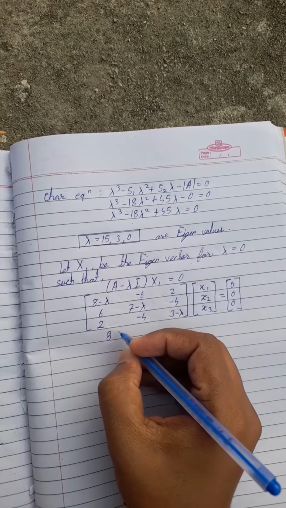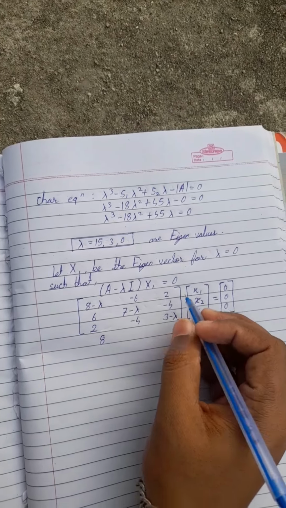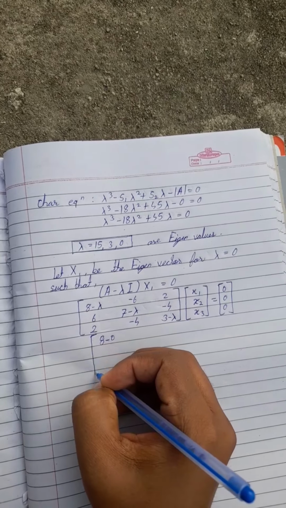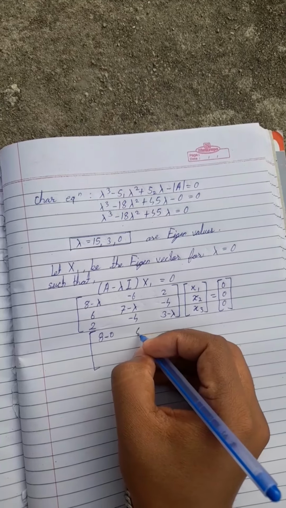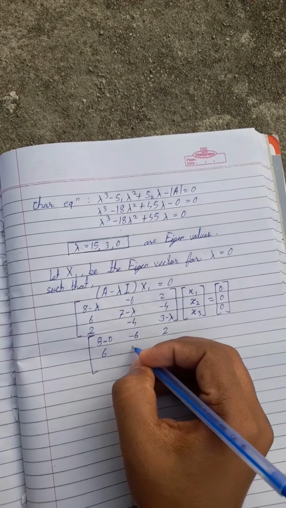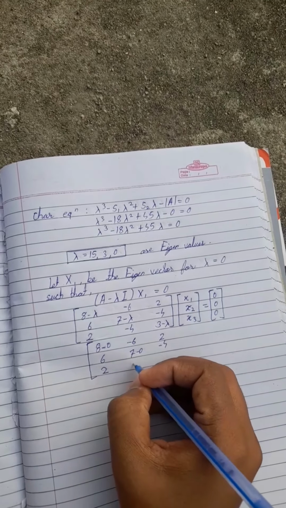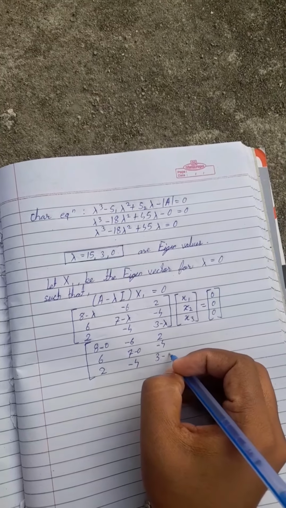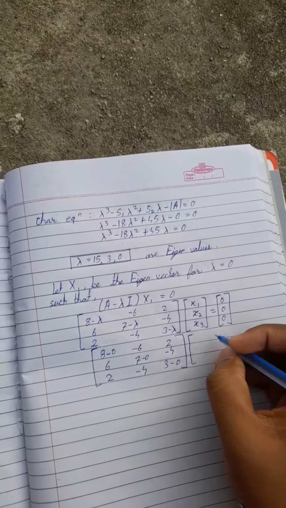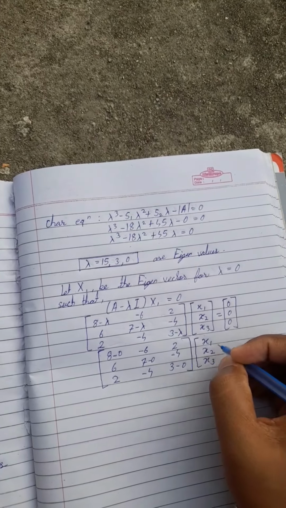So it becomes 8 minus lambda. We are calculating for lambda equals to 0, so 8 minus 0, minus 6, 2, minus 6, 7 minus 0, minus 4, 2, minus 4, 3 minus 0, into x1, x2, x3.